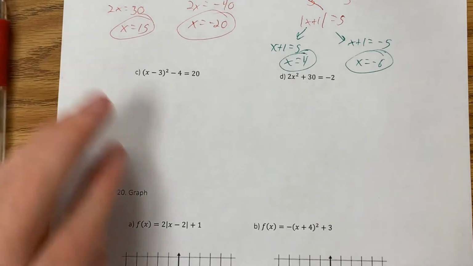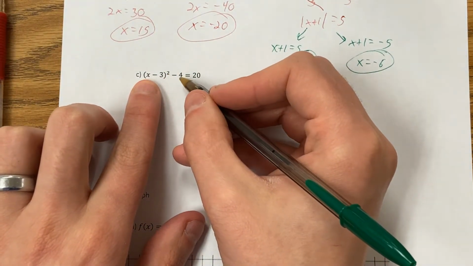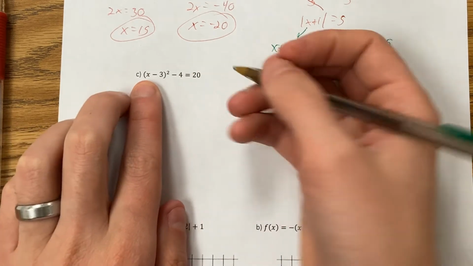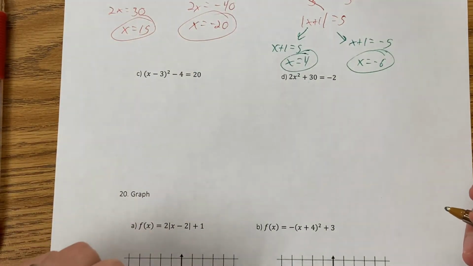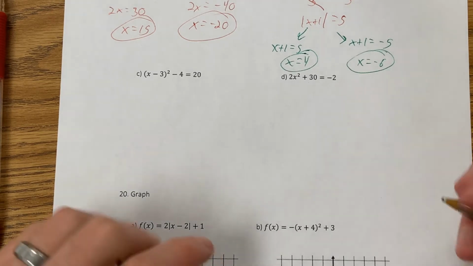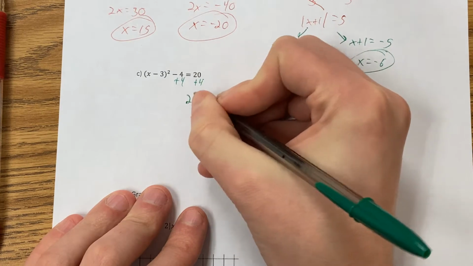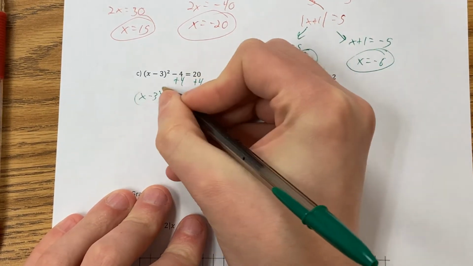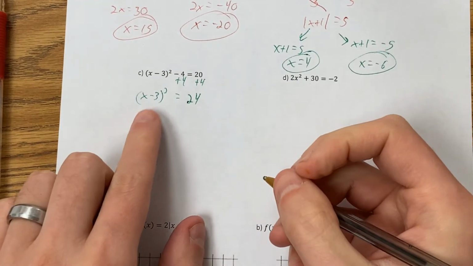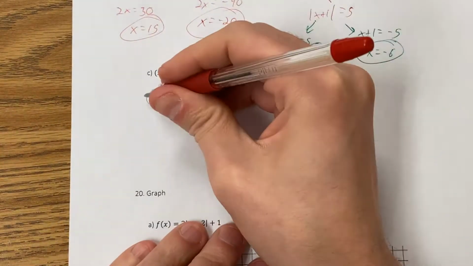Square rooting. You're solving for x, so you need to get rid of the 3, the 2, and the 4, but maybe not in that order. So what do you think you should get rid of first, boys and girls? It's the 4. So let's add 4 to both sides. Next up, get rid of the 3 or the 2. The answer is the 2.